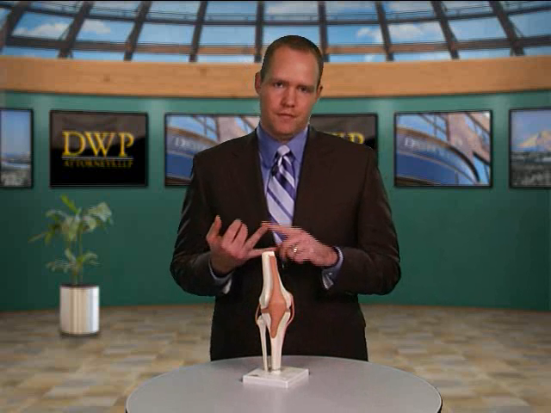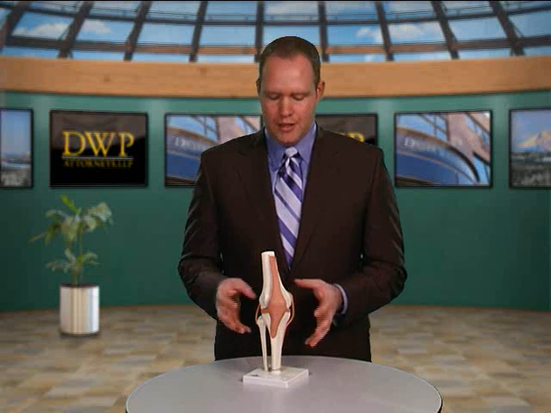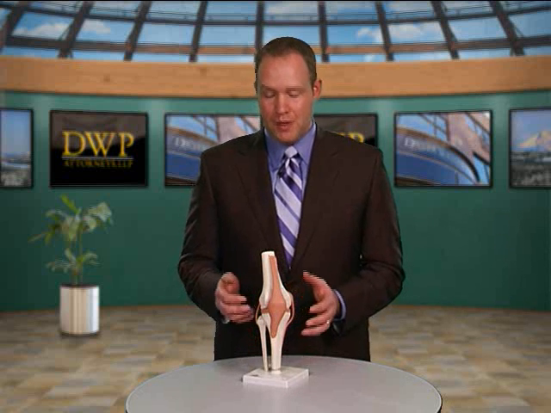So when the ACL is torn, it can be a partial tear or a full tear. Partial tears, to be honest, generally aren't operated on. The doctors will send you to physical therapy. They'll strengthen the muscles surrounding the ACL to compensate for the tear, so there's less stress put on the ACL. But ultimately, because it heals so poorly, if they can avoid surgery, they're going to do that. But if it's a full tear, unfortunately, particularly for younger folks, you will need a surgery.